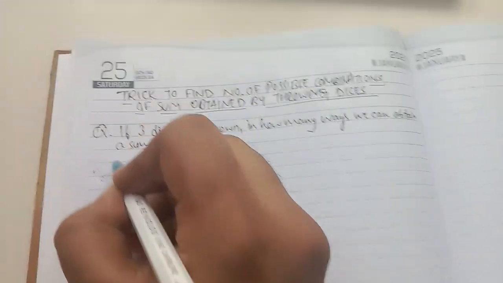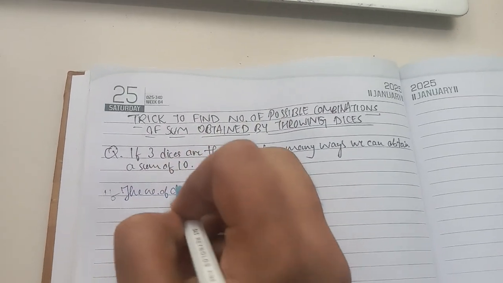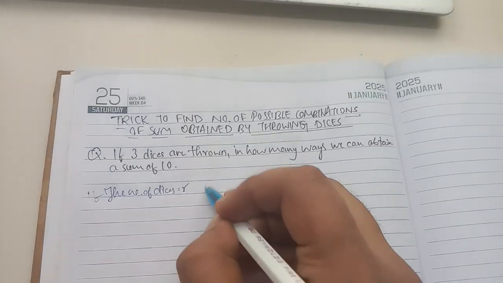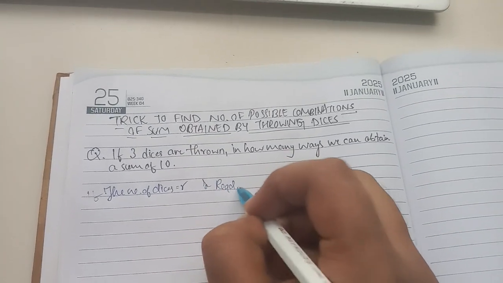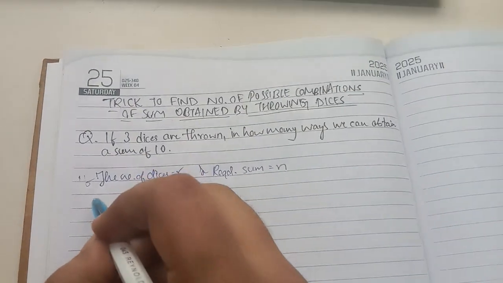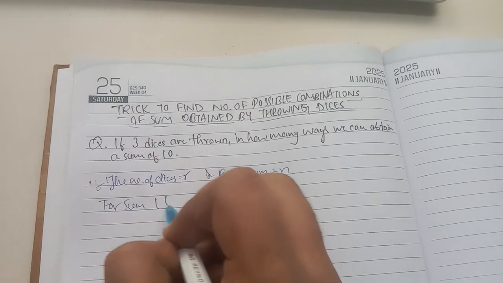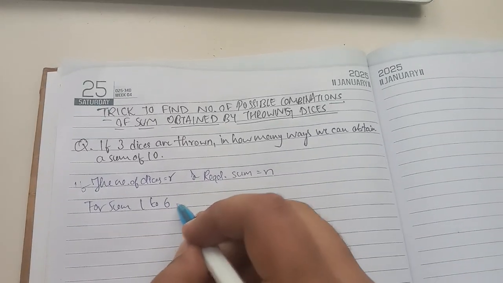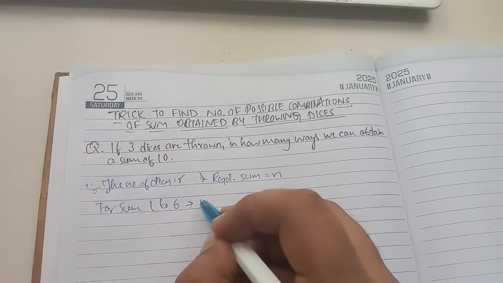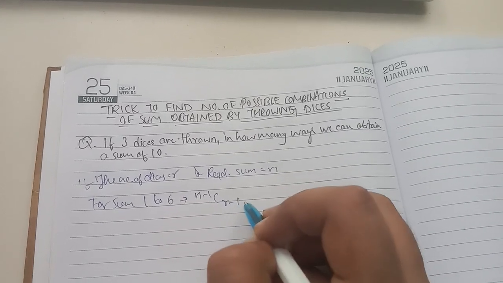Suppose the number of dice is R and the required sum is N. Then for sum 1 to 6, the trick is N minus 1 C R minus 1.